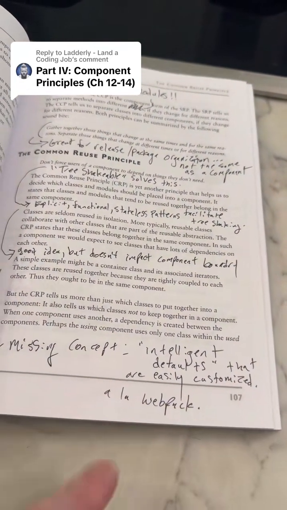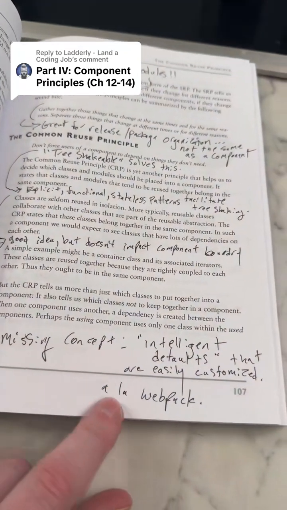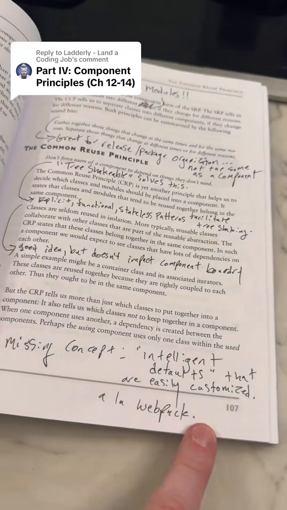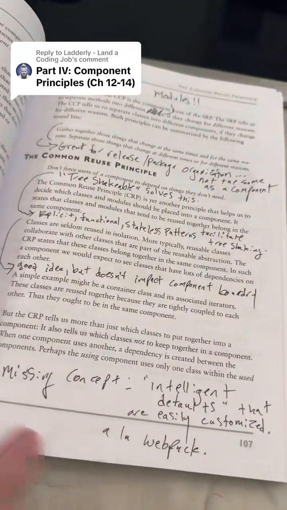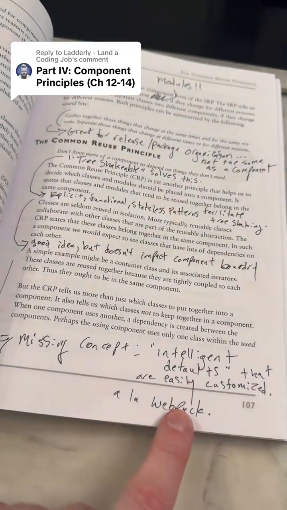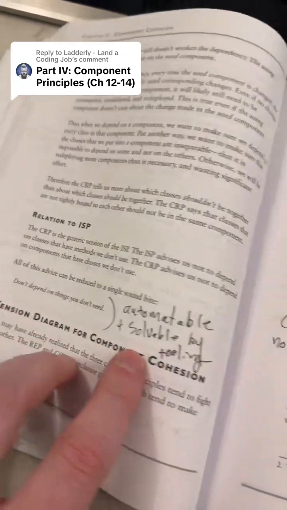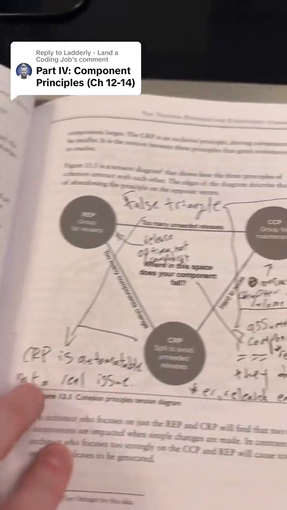You want to target the usual consumption case, not the minimal consumption case. So you should have an intelligent default. And then if there are some abnormal users that want a subset, they should be able to tree shake and customize. But you don't want to tailor to those minority use cases out of the box. You want to target the general or recommended use case out of the box. So don't depend on things you don't need. Good idea, but it's solvable by tooling.